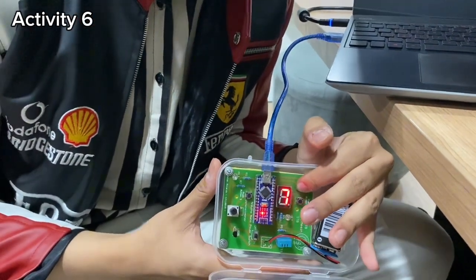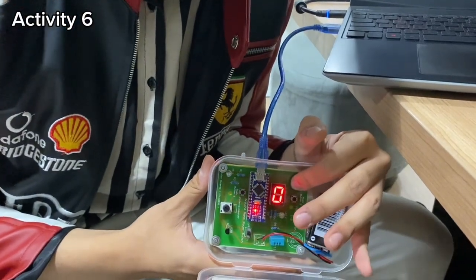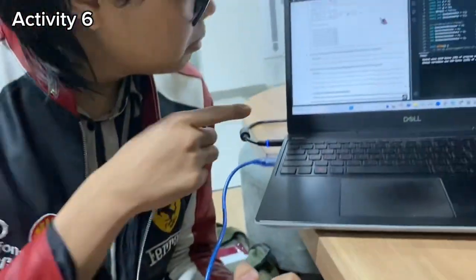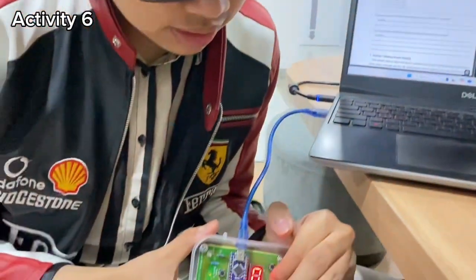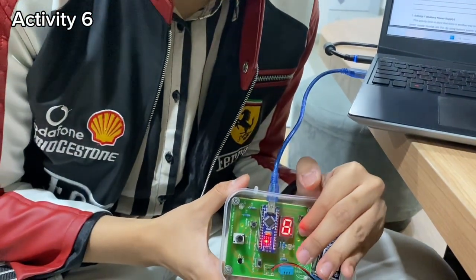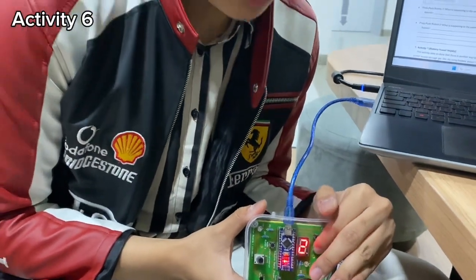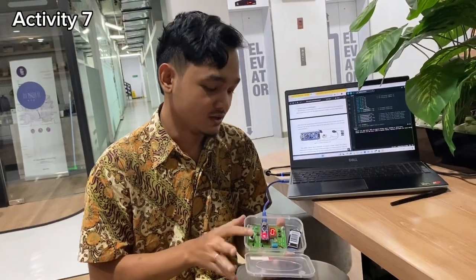It will increase in value. And when we push button 2, the number on the counter would decrease in value, which means it's going down. Next is activity 7.